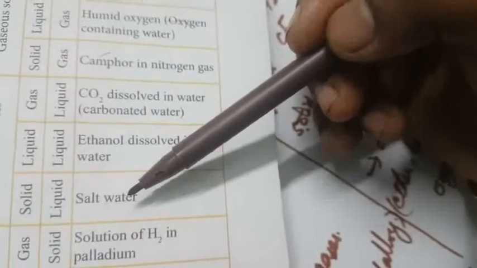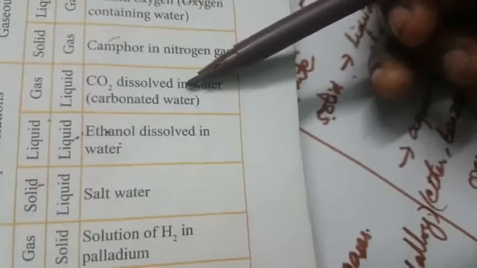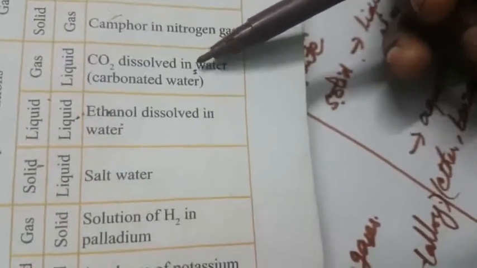Another one is liquid solution. Solid in liquid, that is salt water: sodium chloride dissolves in water. Ethanol dissolved in water, where both are liquids. And gas in liquid, carbon dioxide dissolved in water. We take soda, and in that soda carbon dioxide gas is mixed and dissolved in the water. That is called carbonated water.